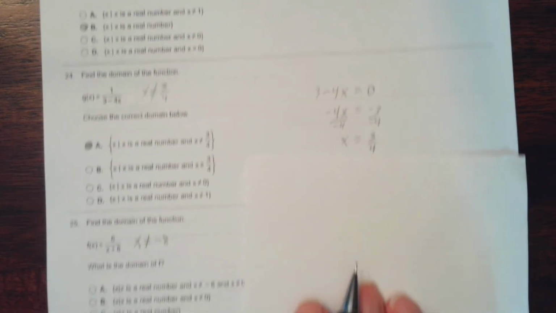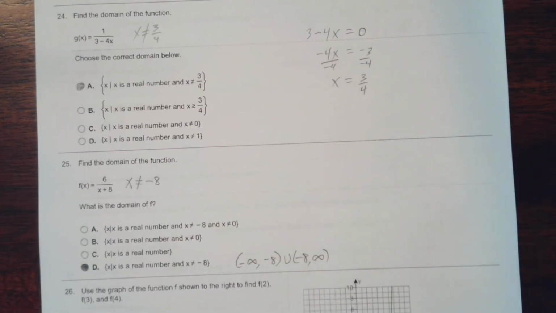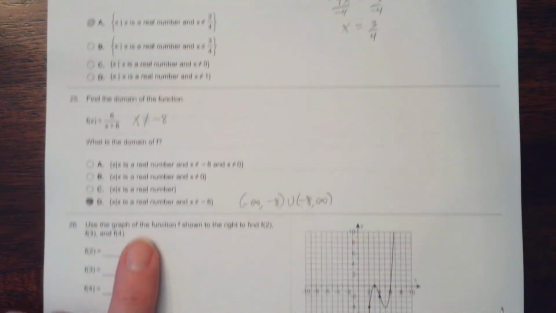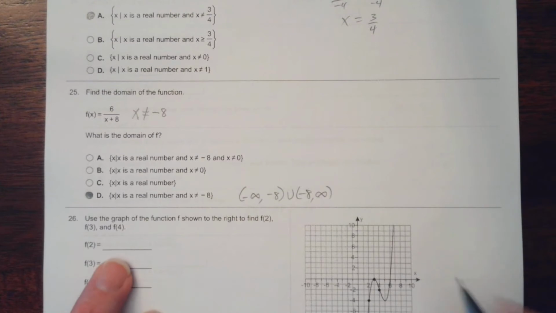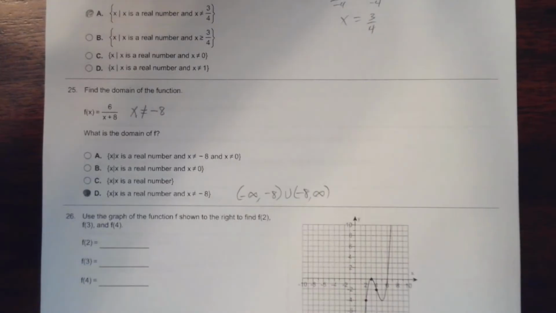All right, let's move on to number 26. It says, use the graph to find f of 2, f of 3, and f of 4. So when x is 2, that's right here, the height of the graph, notice we're down 1, 2, 3, 4. Let me just move this a little bit.